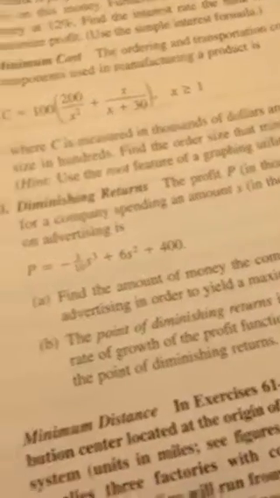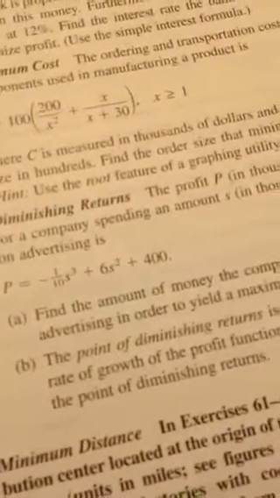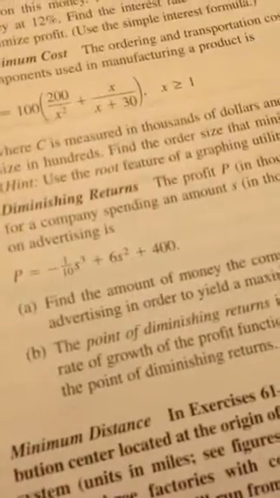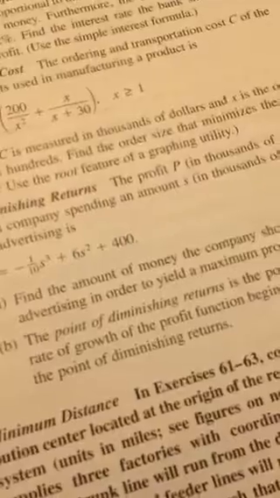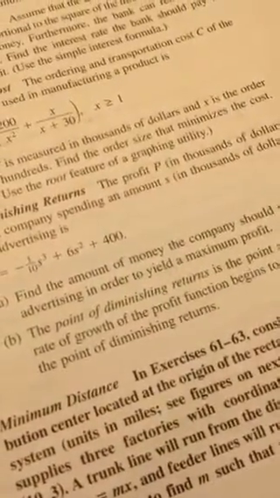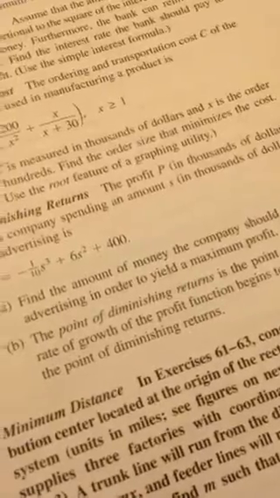I'm doing number 60 for extra credit, and part A says find the amount of money the company should spend on advertising in order to yield a maximum profit.